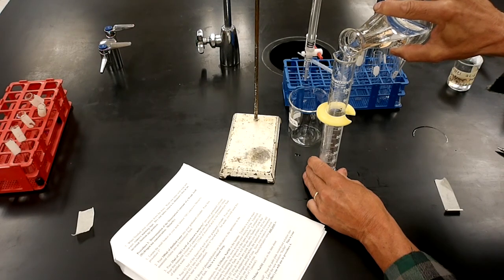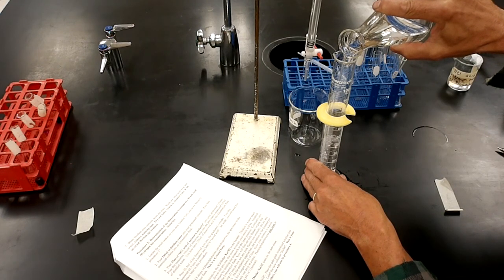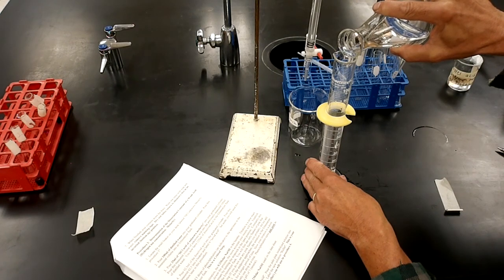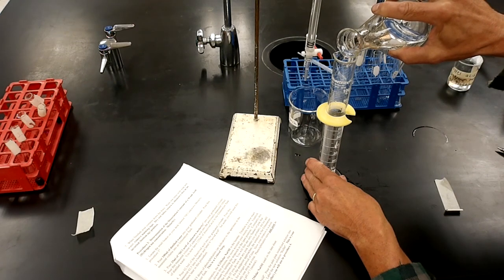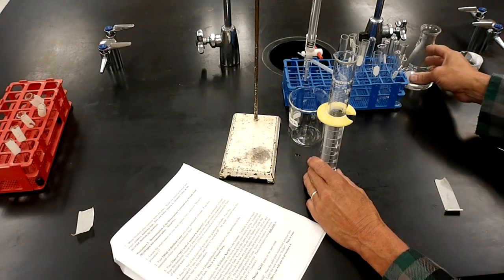So I'll use the graduated cylinder to get 62.5, as close to it as I can. Very close.